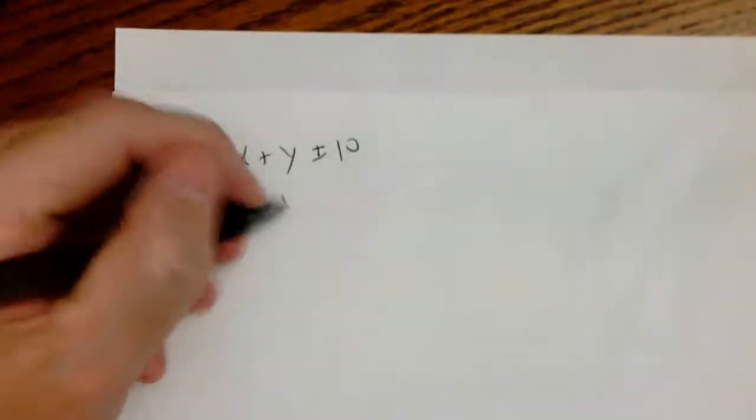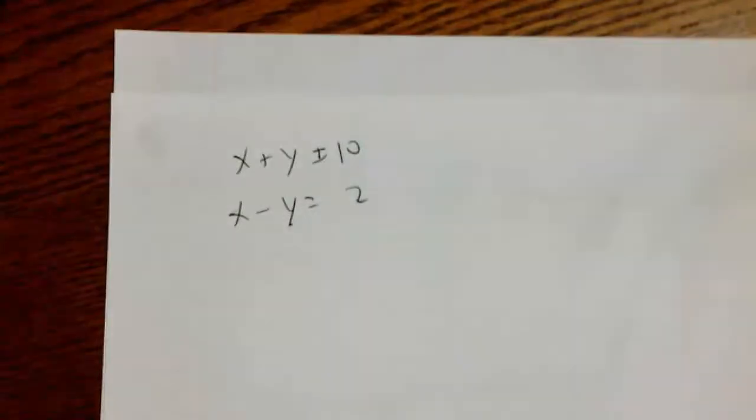Alright, so before we do any notes, I just want to remind you of what you should know how to do already. A system of equations is like two equations with two variables.